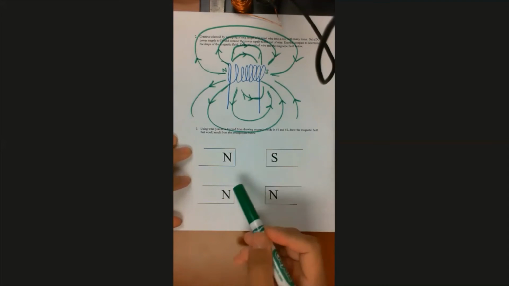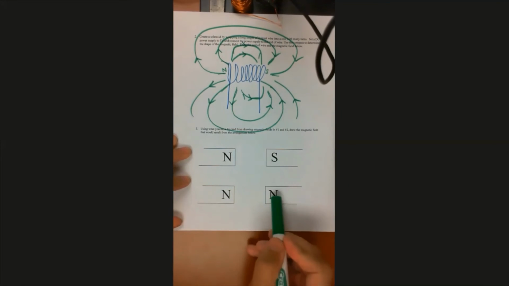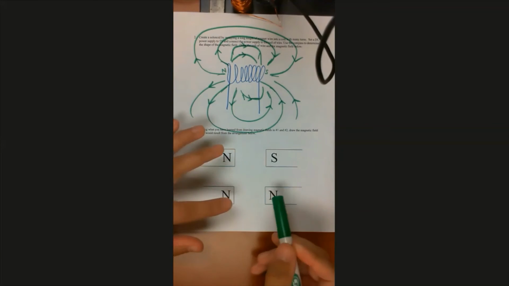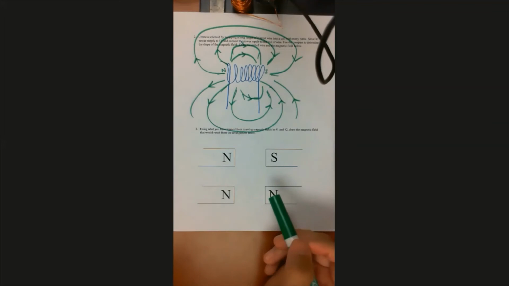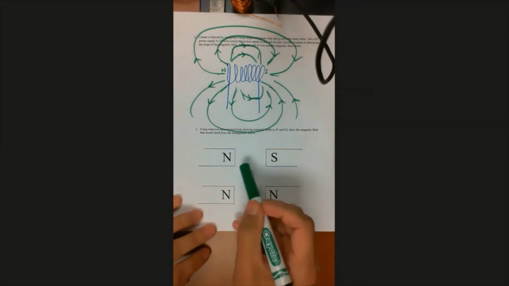And you're going to have lines going from this North Pole to this South Pole, and this North Pole to the South Pole. So there need to be lines of magnetic flux going from each of these 3 North Poles to the South Pole. Those lines can't intersect, and you need to make sure that you have arrows on those lines so that you show that the lines of magnetic flux are going from the North Pole to the South Pole.